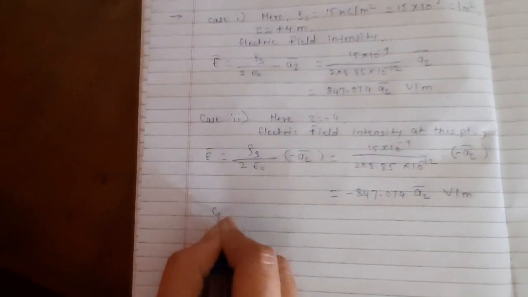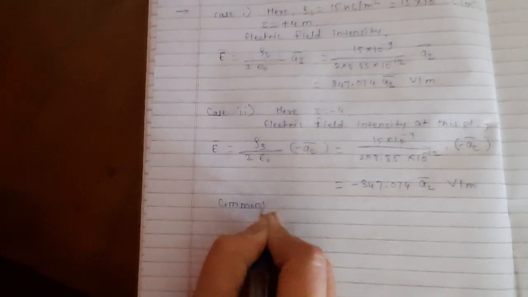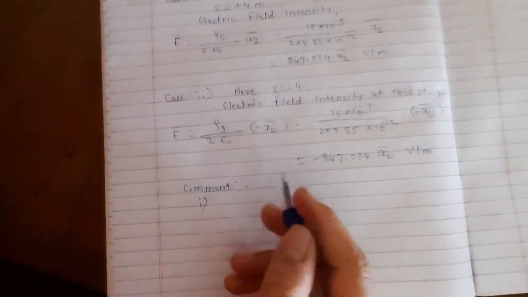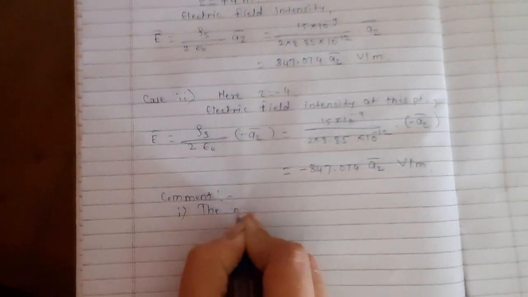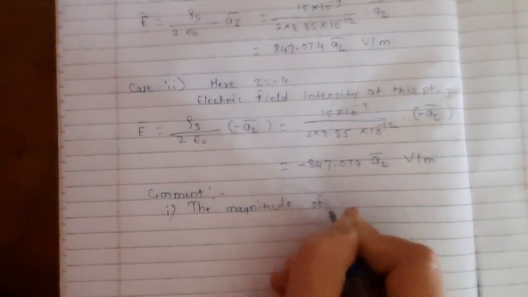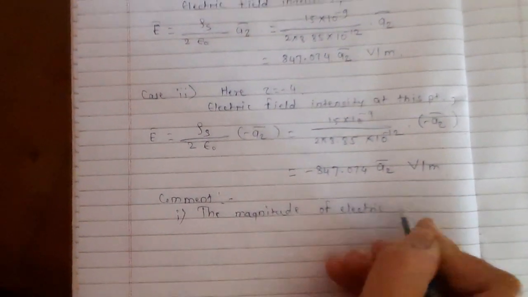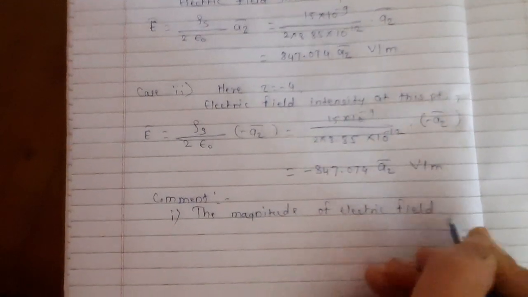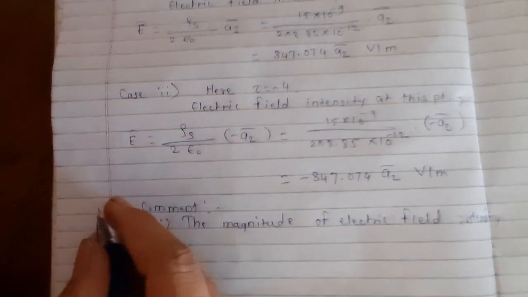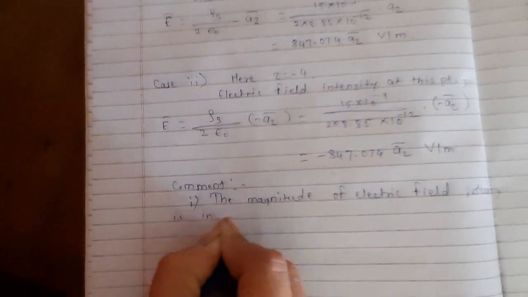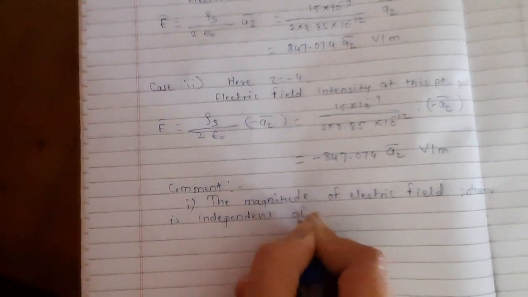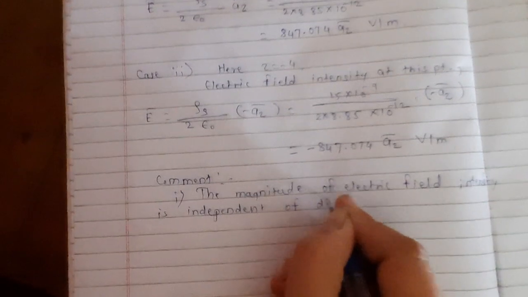Now we have to comment on these answers. So the first comment is, the distance plus 4 and minus 4 is not used. So the magnitude of electric field intensity is independent of distance from the plane.